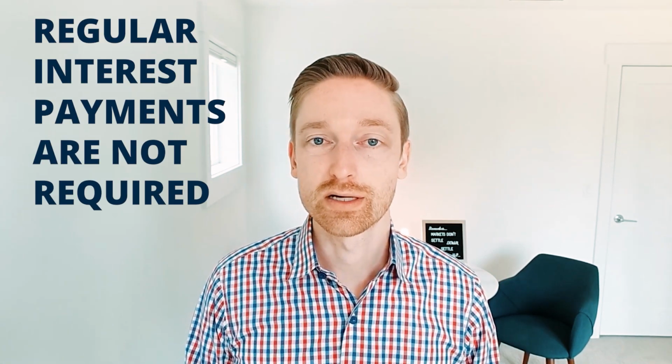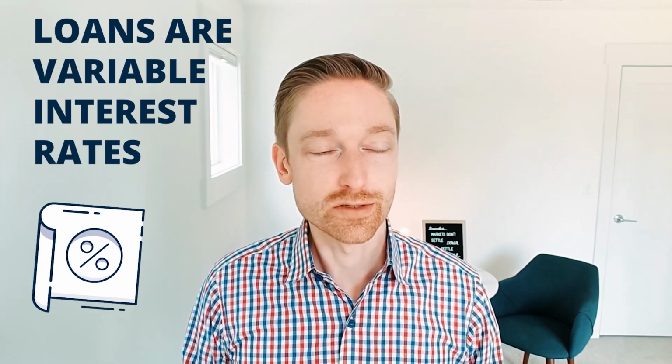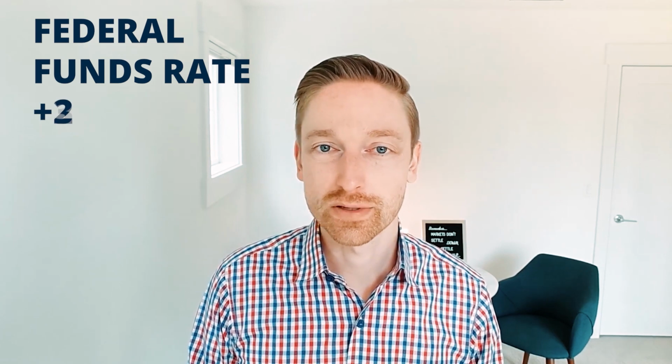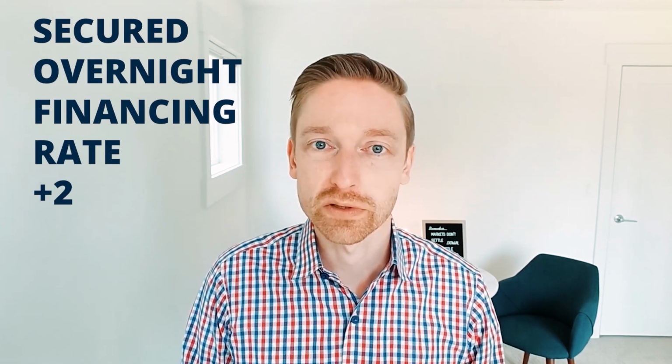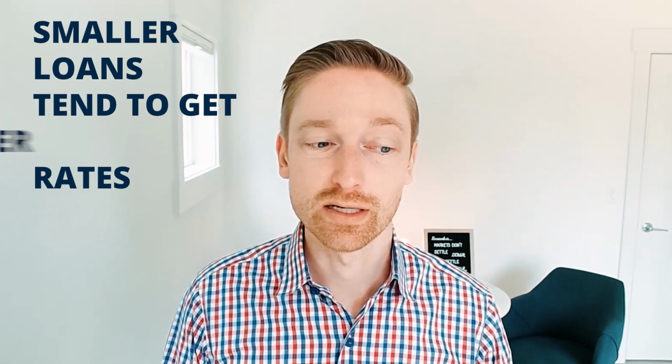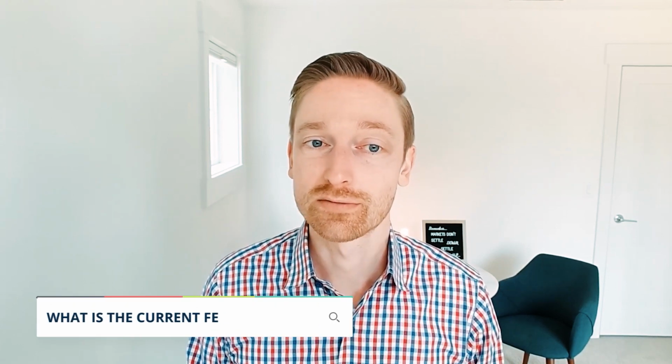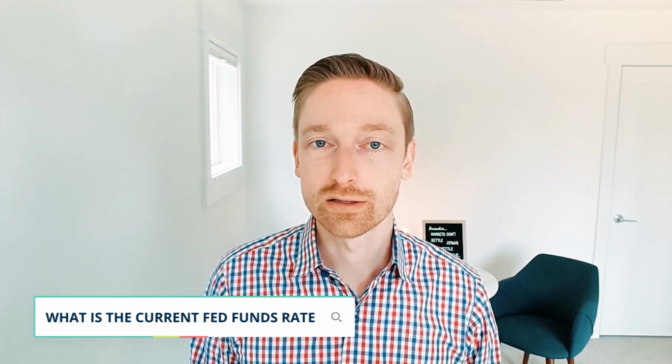The benefit of this is the loans are tax-free because you didn't sell anything, and you generally don't have to pay interest on these loans because the interest is just added back to the principal balance. Loans are variable interest rates almost always. Sometimes they can be fixed, but just plan on it being variable. And it tends to be something like the Fed funds rate +2 or +3 or SOFR +2 or something along those lines. Bigger loans tend to get better rates. Smaller loans tend to get higher rates. If you don't know what SOFR is or Fed funds is, just Google that. If you Google what is the current Fed funds rate, you'll be able to see what it is.